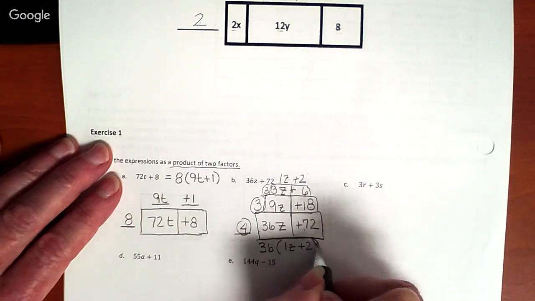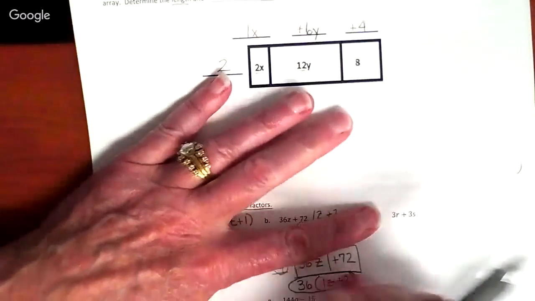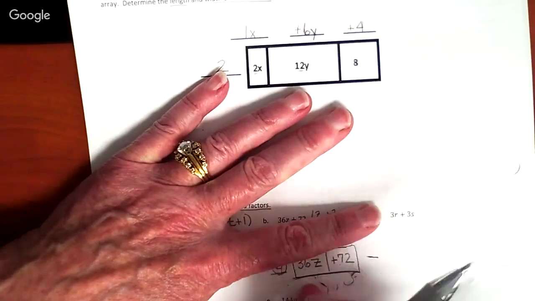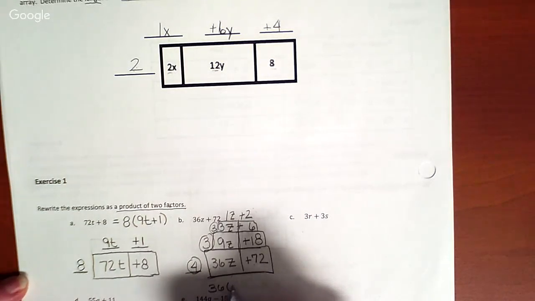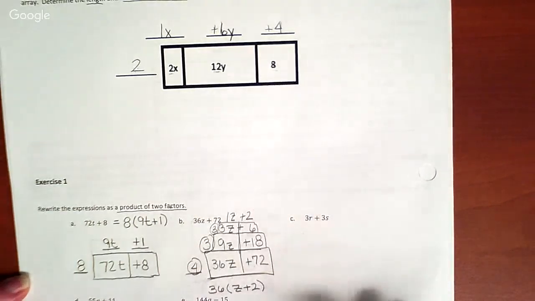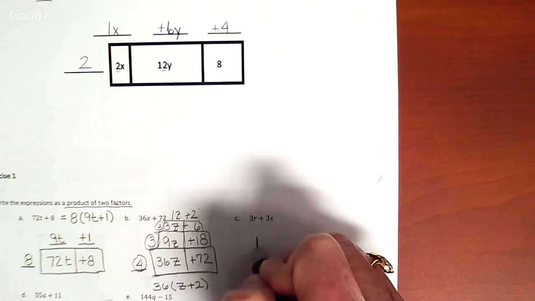So this right here is our answer. I want to take this away from the box. I don't want it to be right on the box. So our answer is 36 times z plus 2. Okay. So here we have our box.